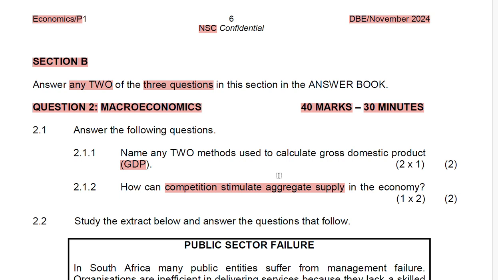Competition may improve production efficiency, resulting in more goods and services being produced in the economy. So how is that possible? You need to understand that competition arises because there are many producers available to produce certain products or deliver certain services. For that reason, if there are many people competing for the customer, they are in a position where they can improve production efficiency. So competition helps to improve production efficiency, which results in more goods and services being produced in the economy.